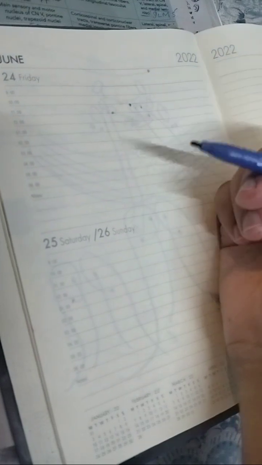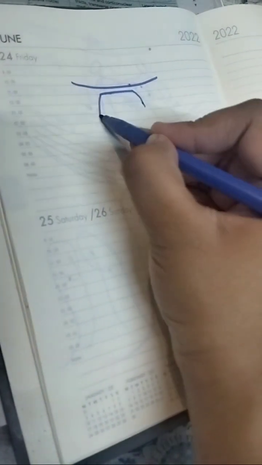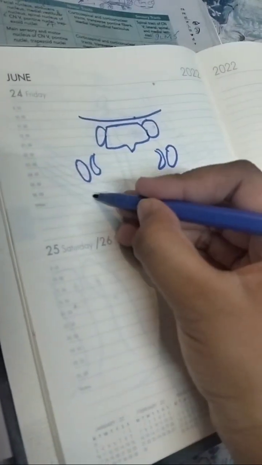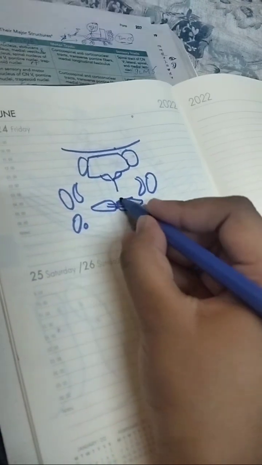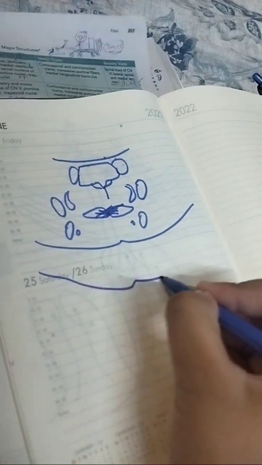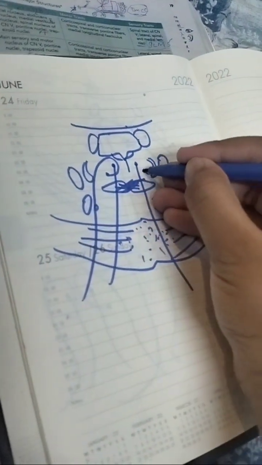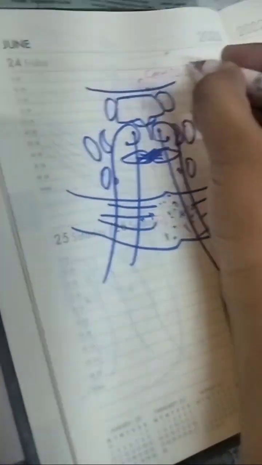Let's draw the pons at the level of the facial colliculus together. First of all, I'm gonna make this one. Then I'm gonna make a crown. Then I'm going to make something like this. Then I'm going to make something like a circle again. This. See here. Here we can see the cavity of the fourth ventricle.